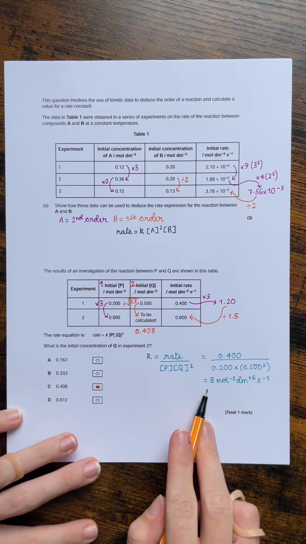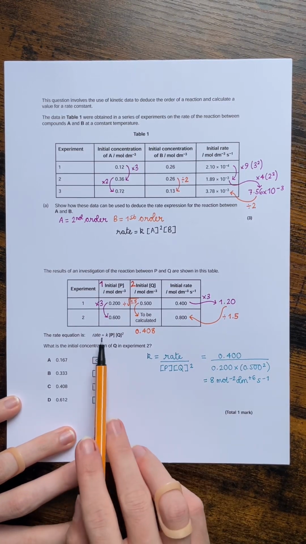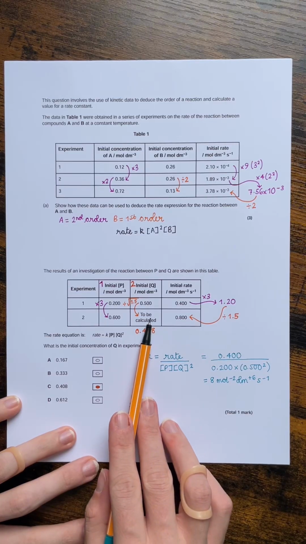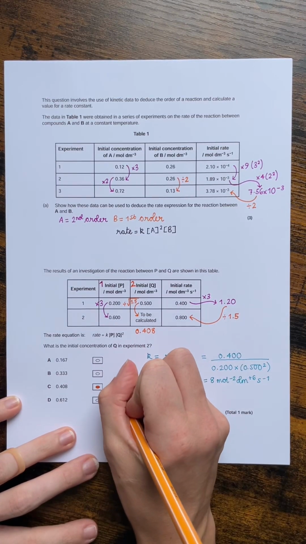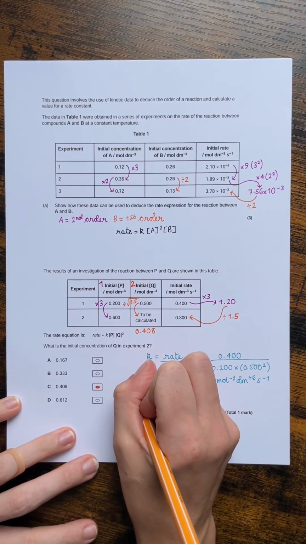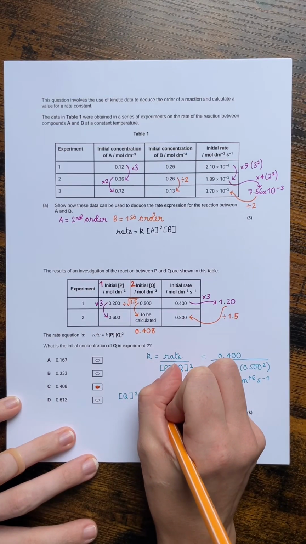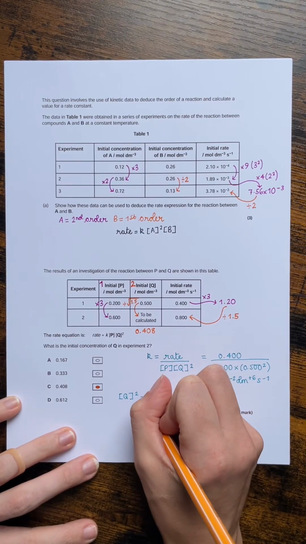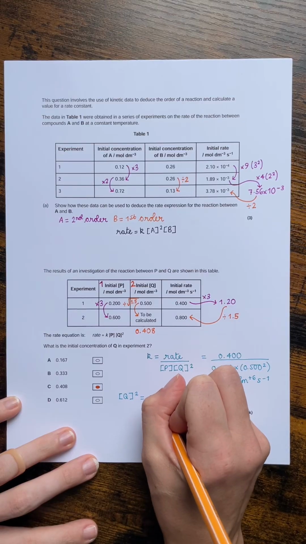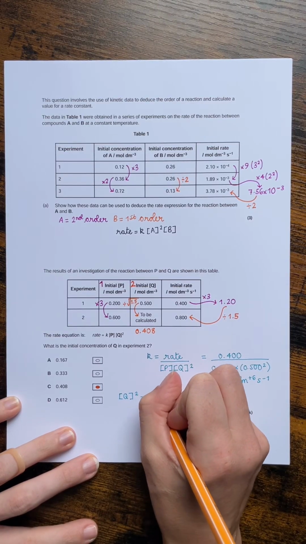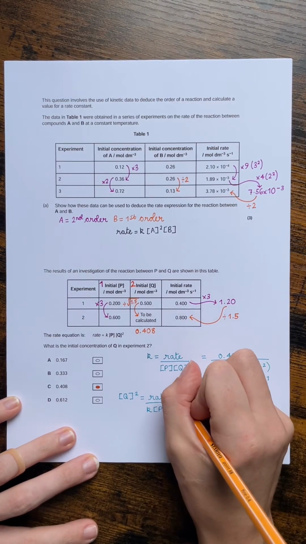But once we've got our value for K, we can then rearrange the rate equation to get Q. So start perhaps with the concentration of Q squared being equal to rate divided by K times the concentration of P. And then we can sub those numbers in for experiment 2.